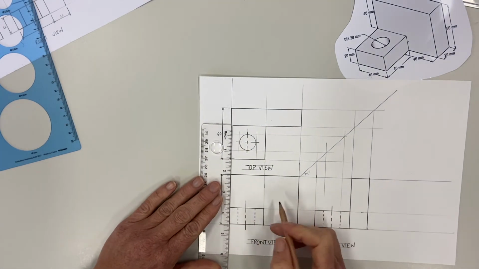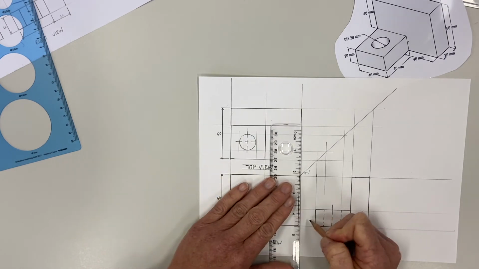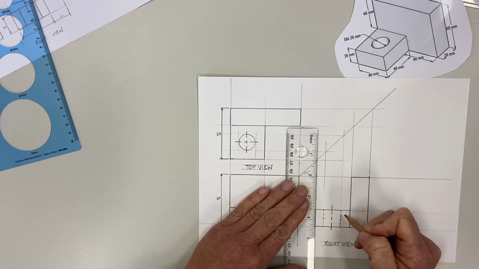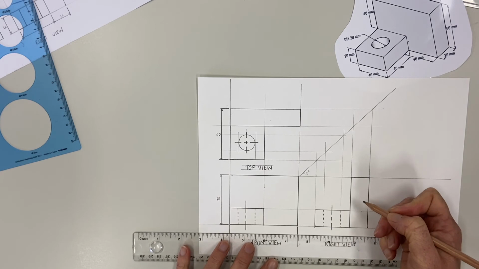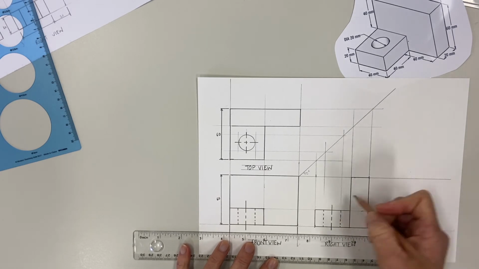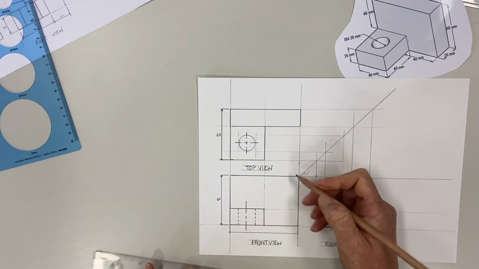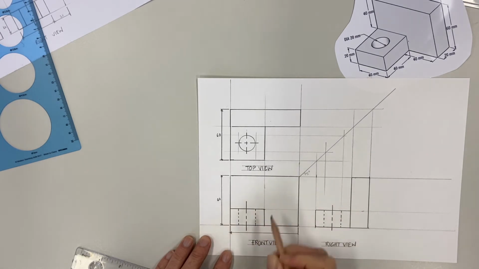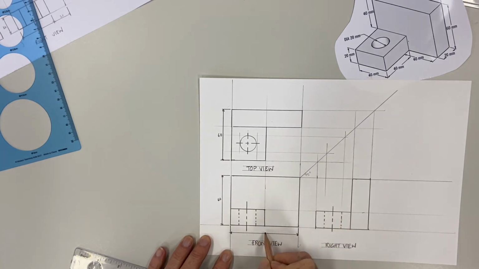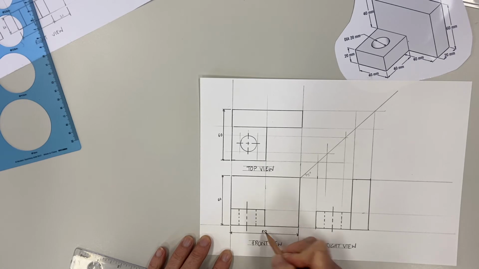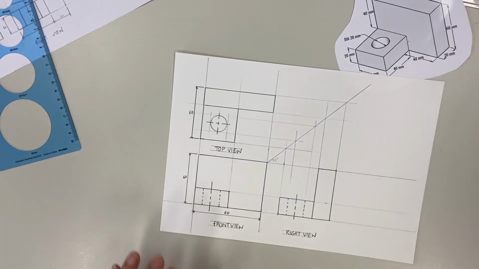I'll do the width. Now your dimensions should go above the line and to the left of the line, never below or to the right of the line.